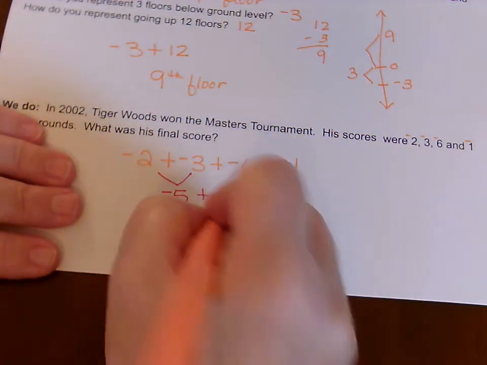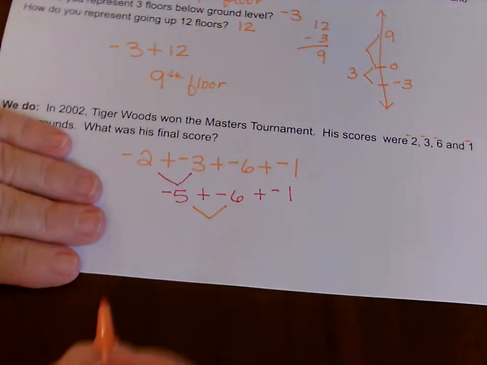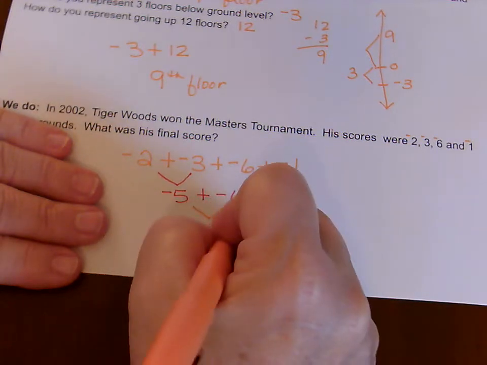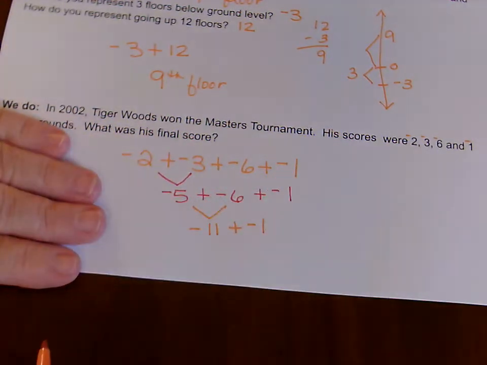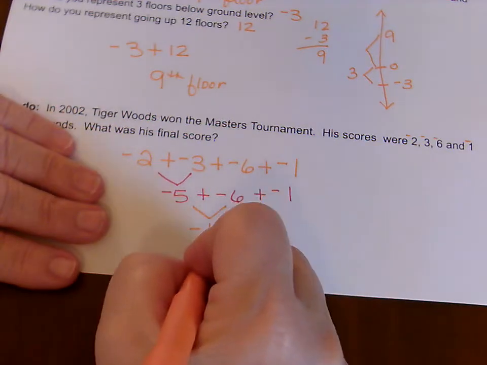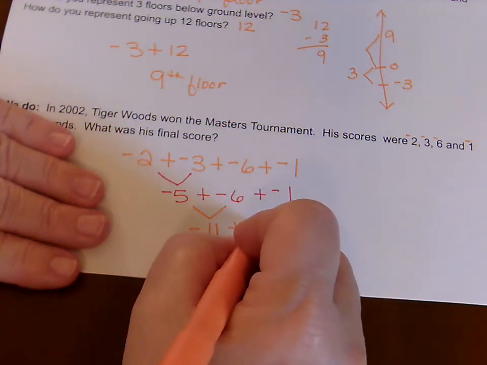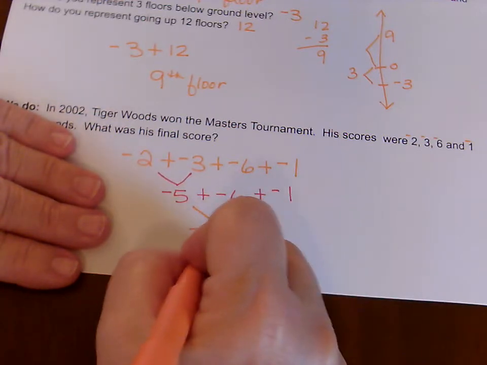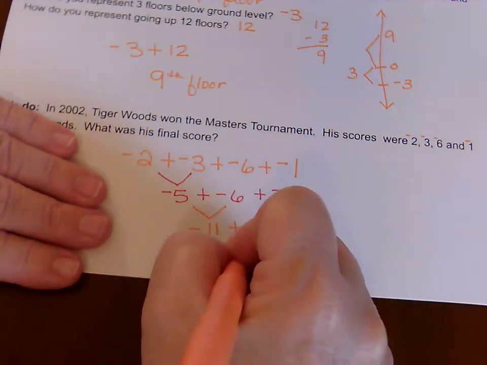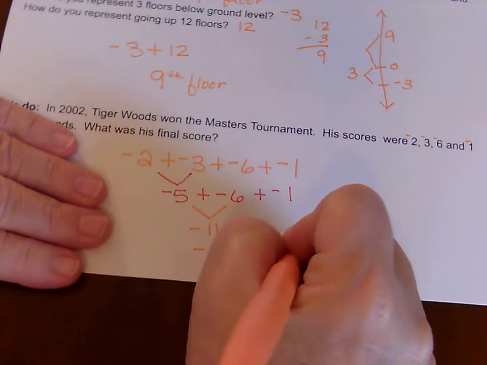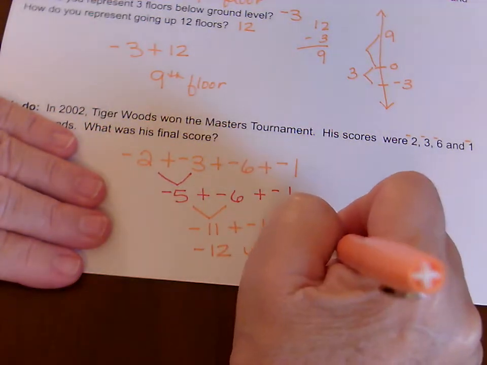When you do -5 plus -6, you get -11 plus -1. So Tiger Woods' final score was -11 plus -1, same sign, add and keep: -12 was Tiger's final score.